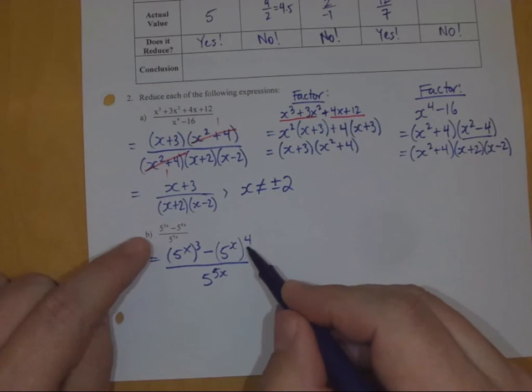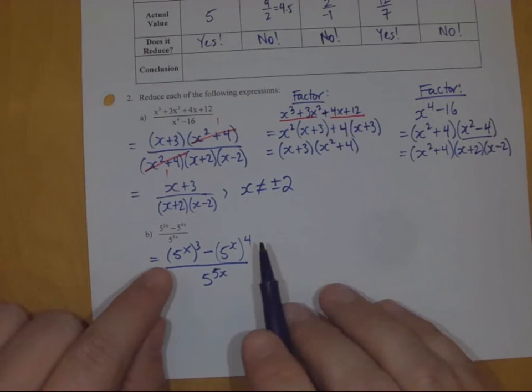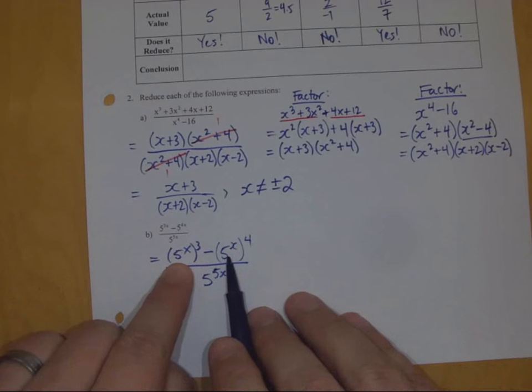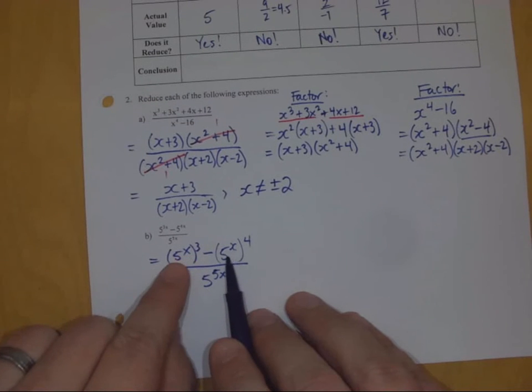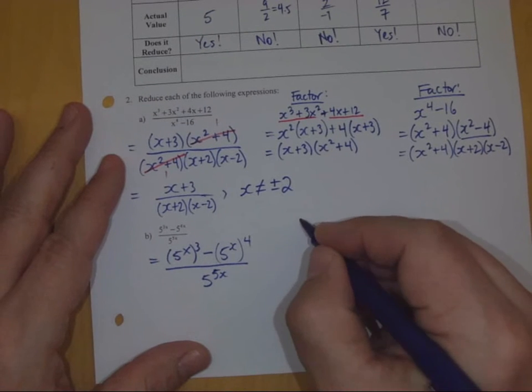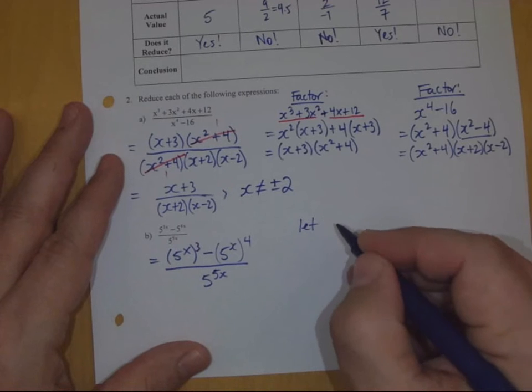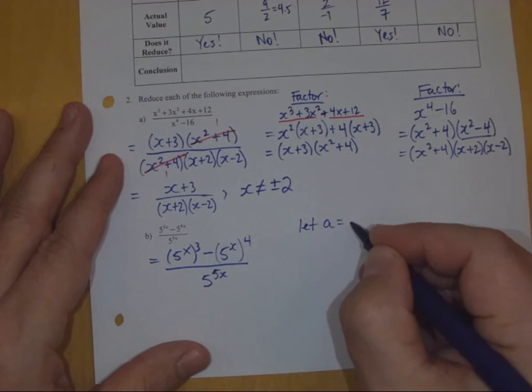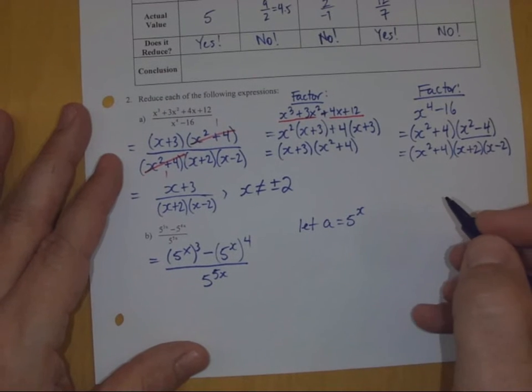I don't like how this is becoming complicated, but I do like how I have the exact same power raised to the exact same exponent in the numerator. I'm going to use my variable replacement and let a equal 5 to the x.